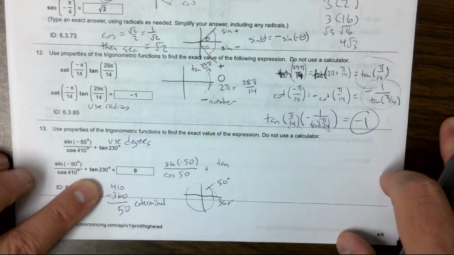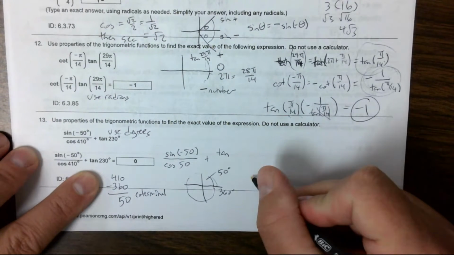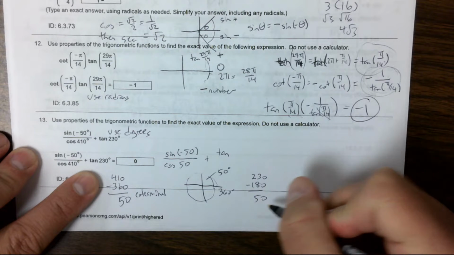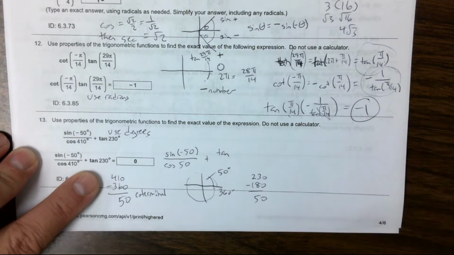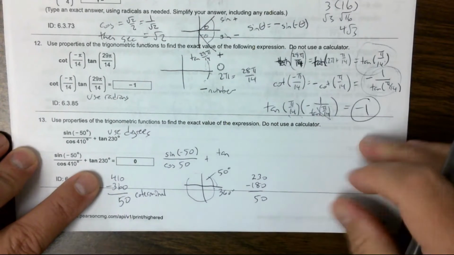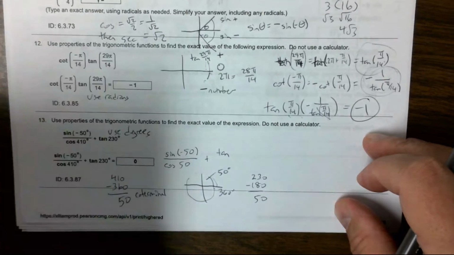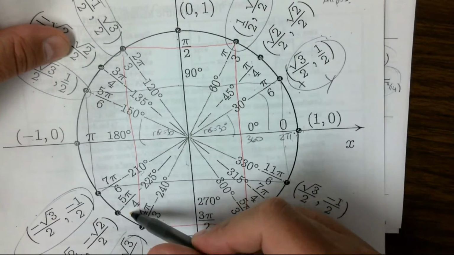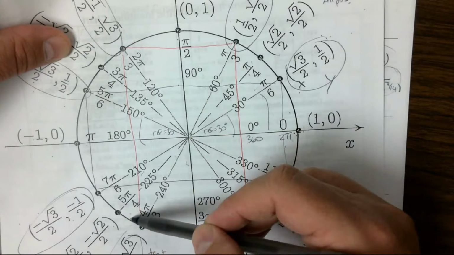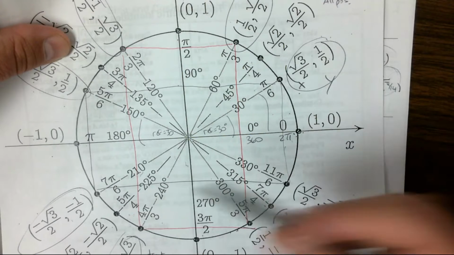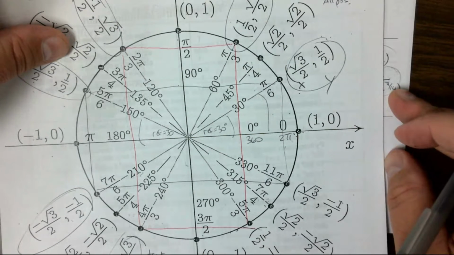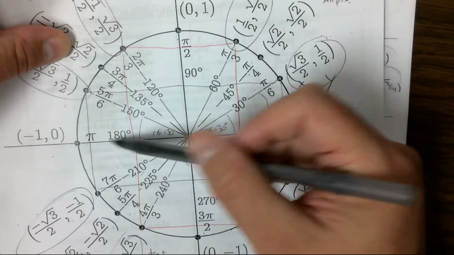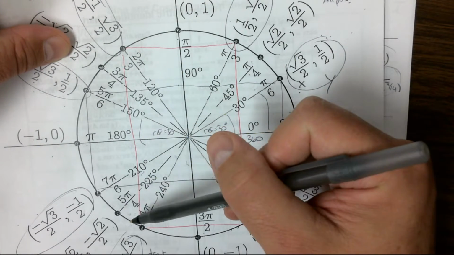Let's see, 230 minus 180 is also 50. So on 230 degrees, that'd be in this quadrant, like you go around to right there. And so the reference angle from the x-axis would be 50.